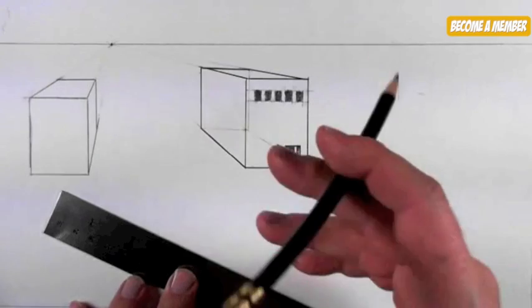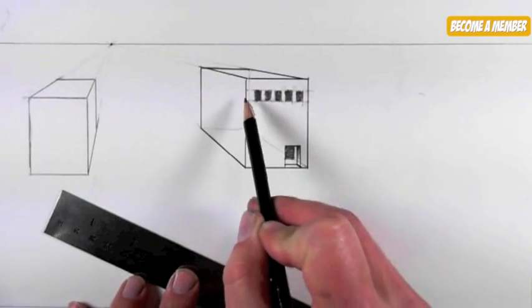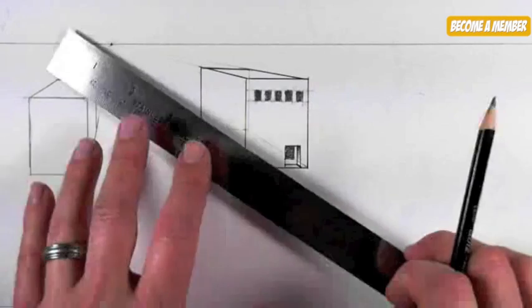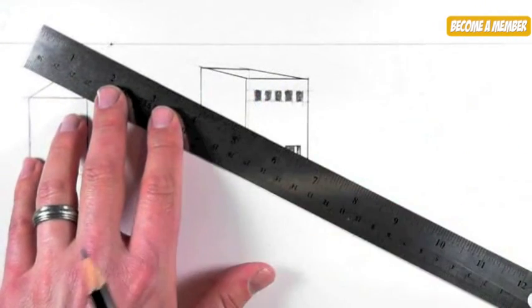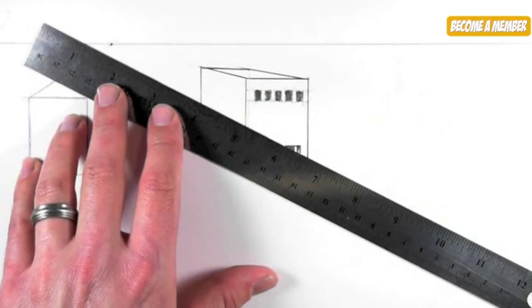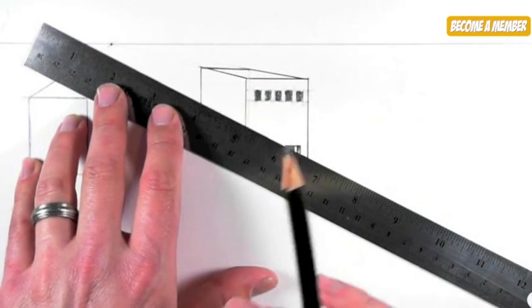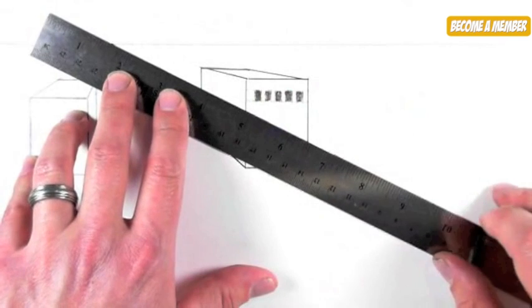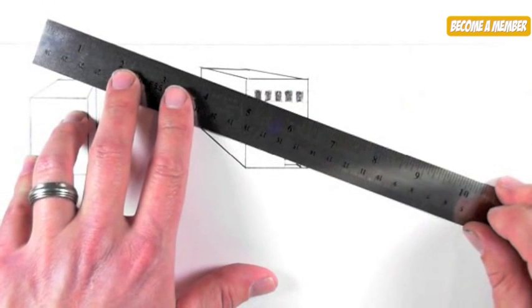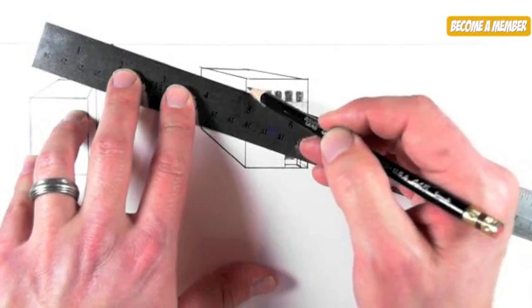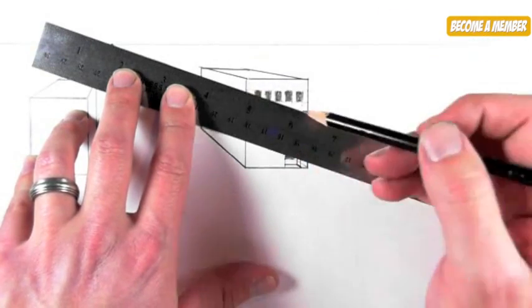So what we're going to do is approach it the same way here. We drew two lines to establish where the windows were. So we're going to draw two lines on the side to establish where the windows are on the side of the building as well, except we have to follow the vanishing point. So I'm going to line my ruler up here with the vanishing point, and then I'm just going to slide it up, kind of rotate it up so that it lines up with that line that I drew on the front side of the building with the windows.